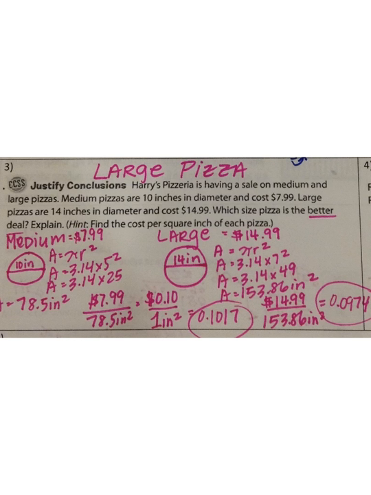All right, so over here is my work for the medium. I found the area of the pizza and I got 78.5 square inches. And then I took that and divided the price to find out how much each square inch is. So kind of important, look over there. That's what I got. And when I rounded it, it went to 10 cents.